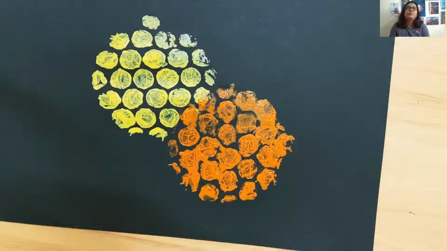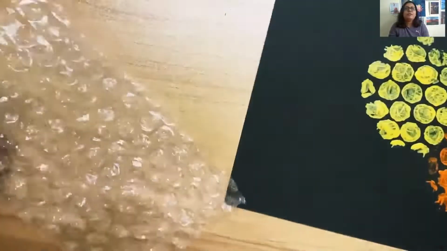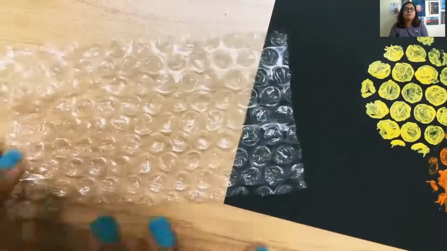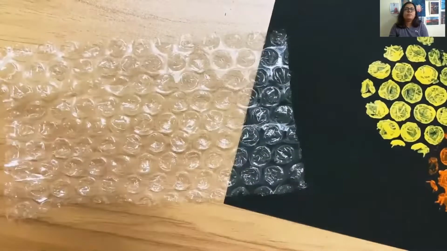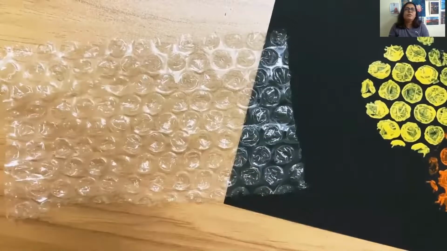Okay, we'll move on now to our third flower. All right, take another fresh piece of bubble wrap. So here I have a fresh piece of bubble wrap with me. Okay, so here I'm using a light purple color.